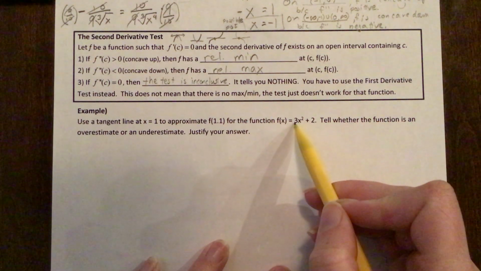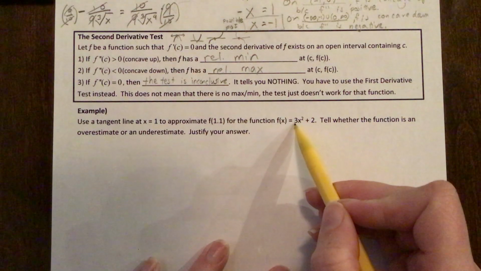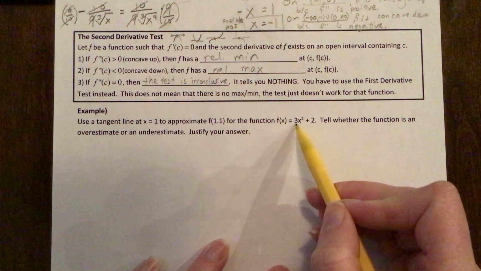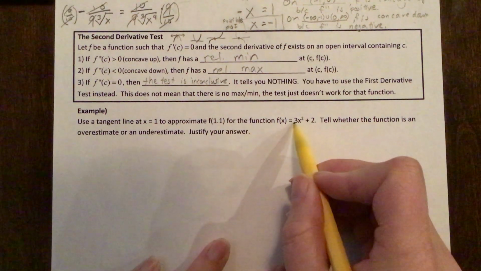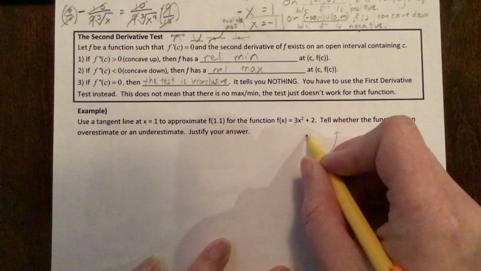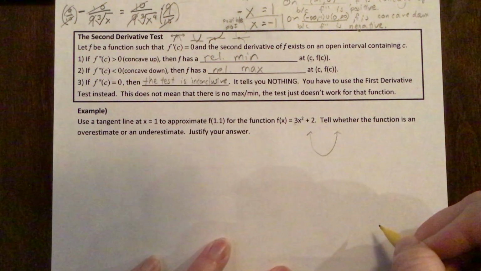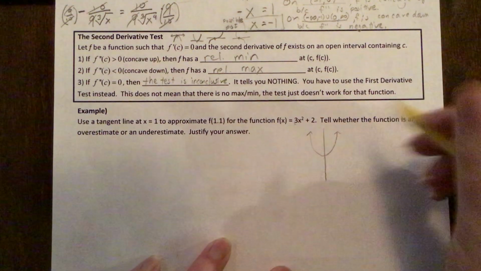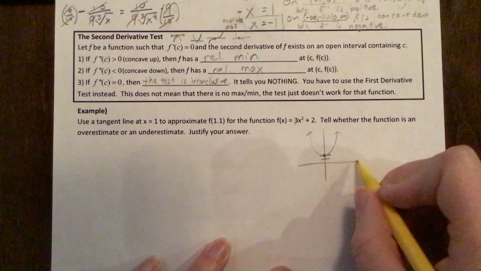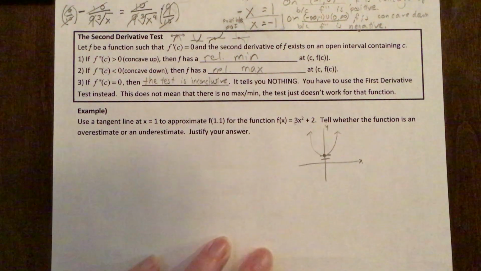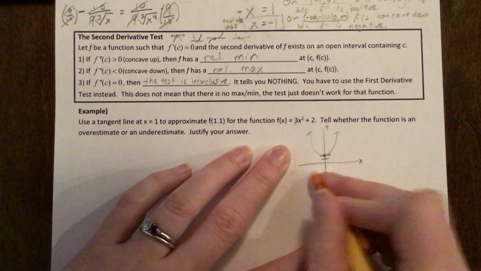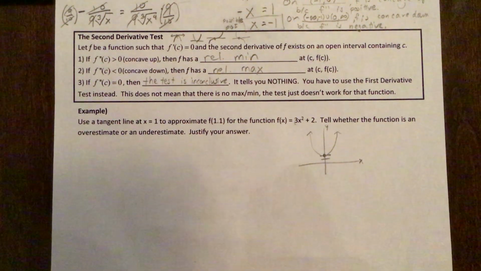Multiply 2 times 3 is 6, and then our second derivative would just be literally 6. So we have a smile, which if you think about quadratics, if a is positive, you have a smile. So it looks something like this. Plus 2, b is 0, so 1, 2. You do not have to know what the picture looks like. It just so happens that this was kind of an easier one to draw out.